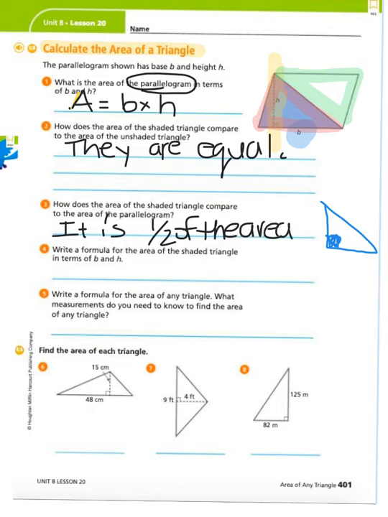All right, question number 4 says, write a formula for the area of the shaded triangle in terms of base and height. So write down what you think and come back to see if you're right. Okay, so hopefully you can compare your answer to what I've got and what I'm going to write in. Area equals 1/2 base times height.